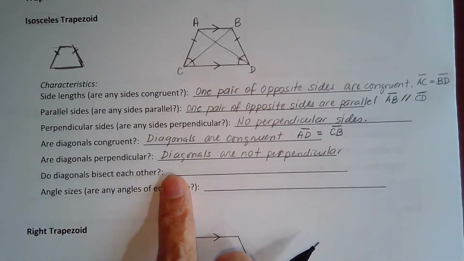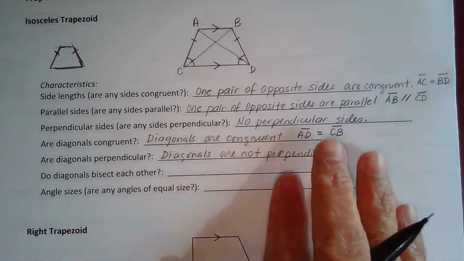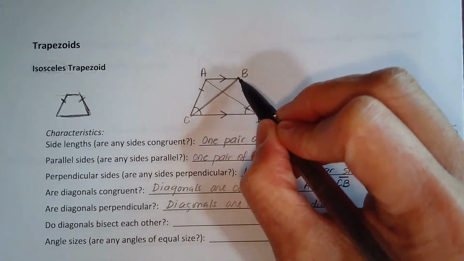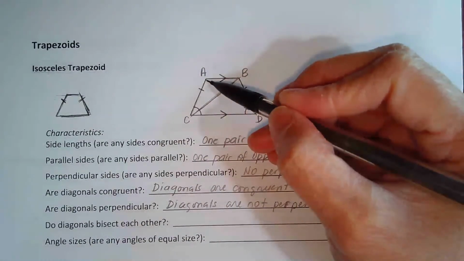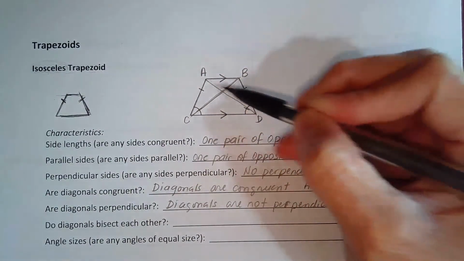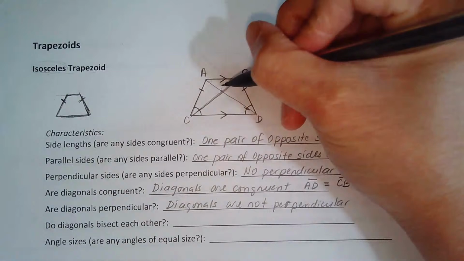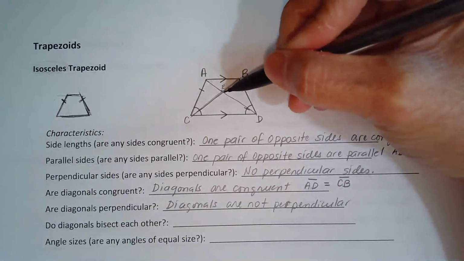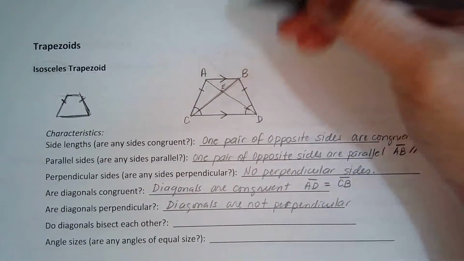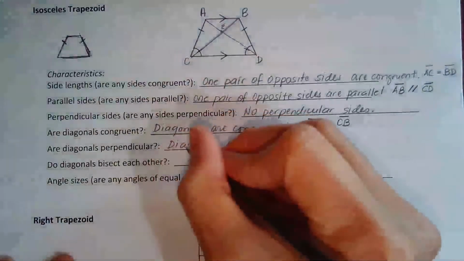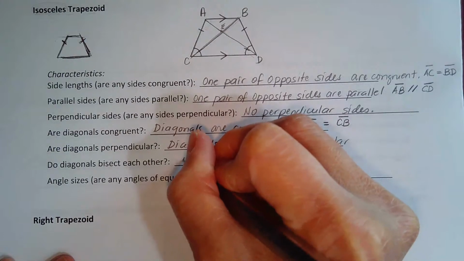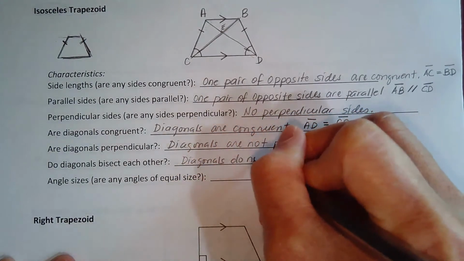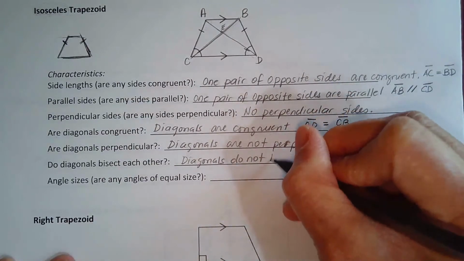Do they bisect each other? That means, do they cut each other in half? You can see here, BC or CB, this is the diagonal. It actually doesn't cut AD in half, right? Because as you can see here, I'm going to put an E at the middle here. AE is shorter than DE. So it doesn't cut it in half, so no. Diagonals do not bisect each other.